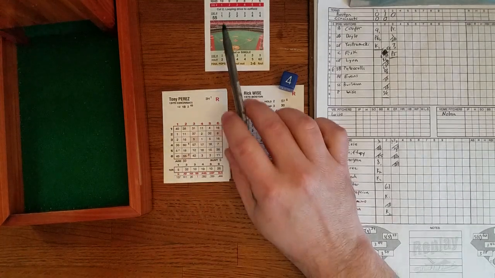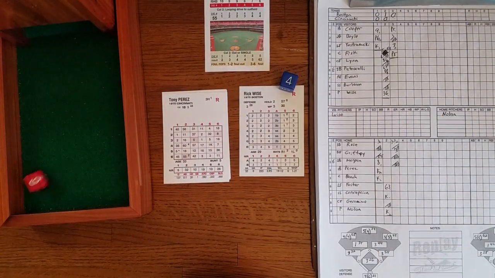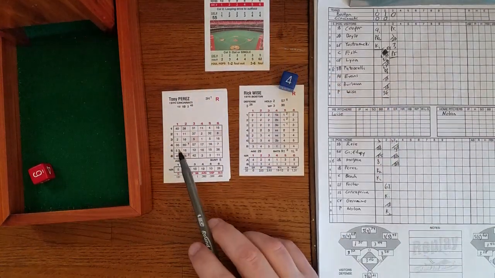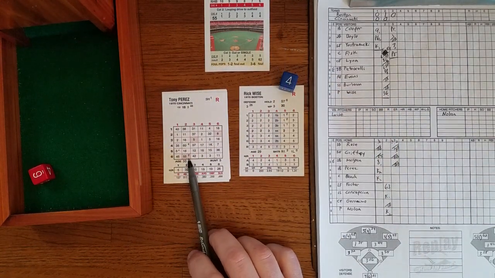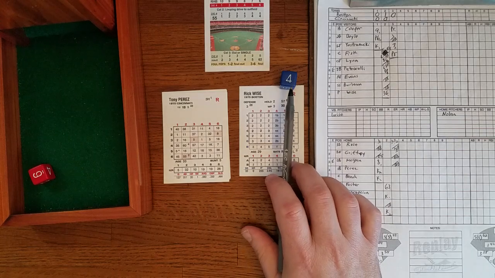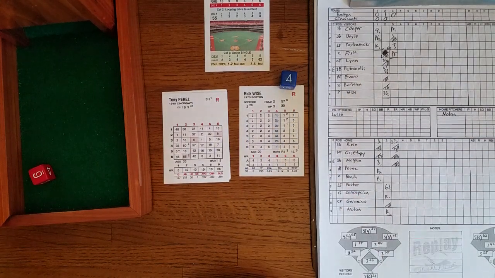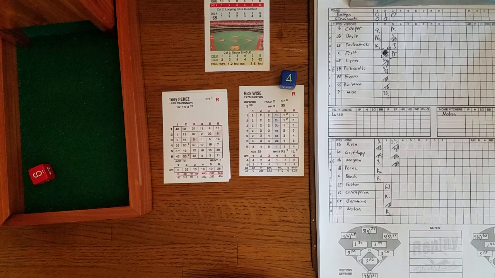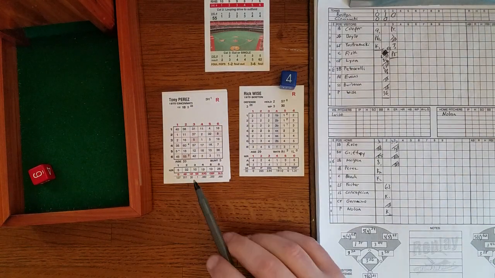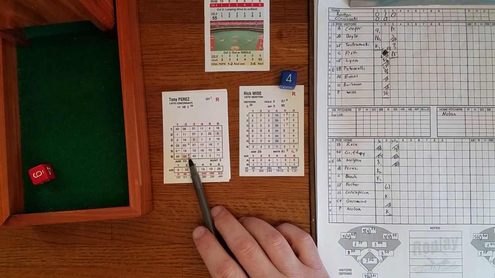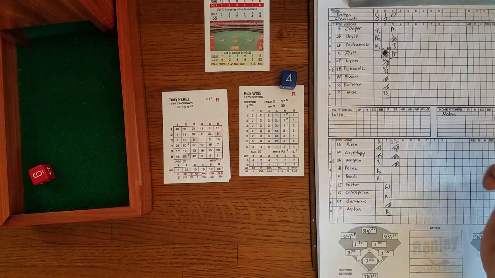If that changes, we're using this middle row right here. To 6, which means this changes to a 4. So that's a 4. The blue die is a 4. And the blue die being a 4 with this result means we're checking the center fielder. Center fielder Freddie Lynn is a 5, which means he will catch this ball. 5 is greater than the 4, so he will get to this ball.